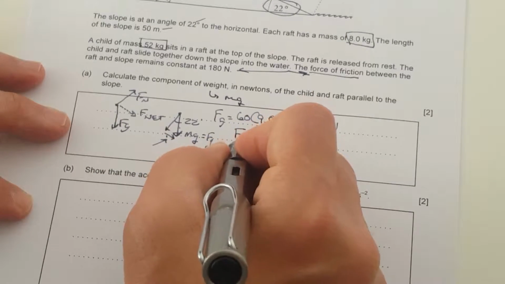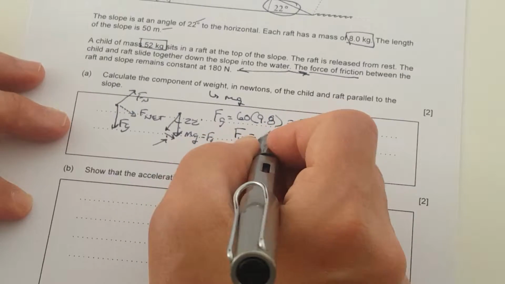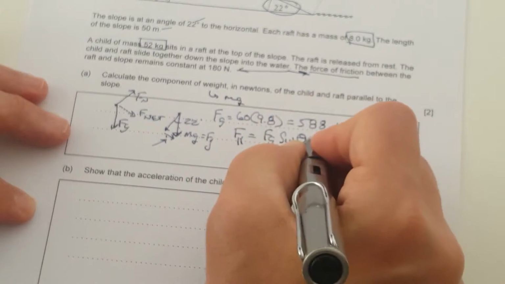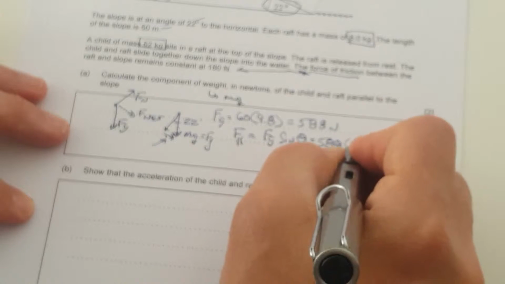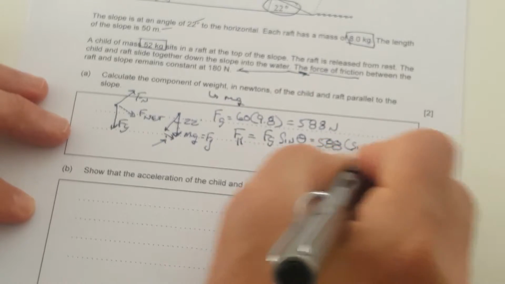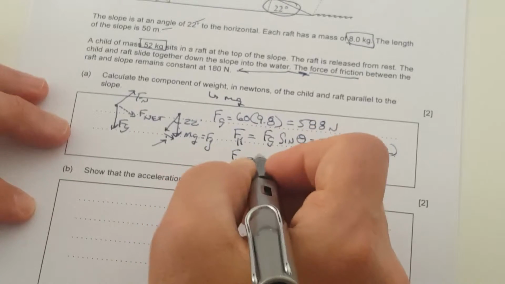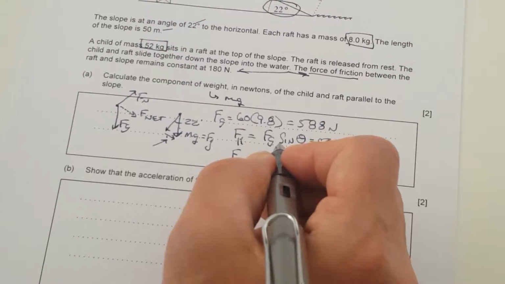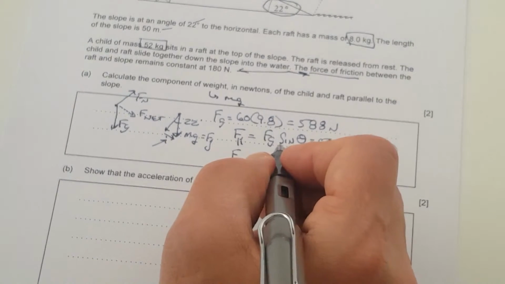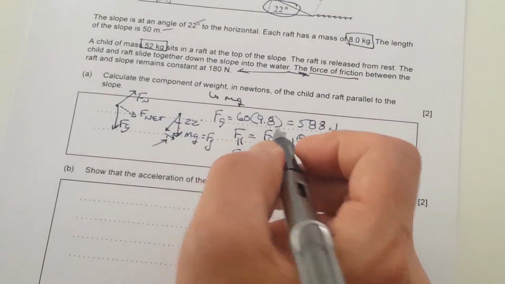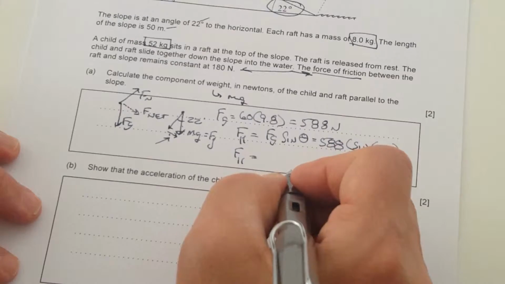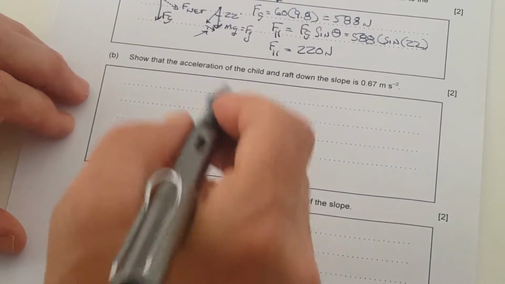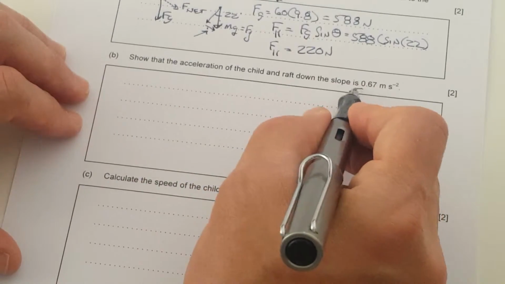The force parallel is equal to Fg sine theta, which is 588 times the sine of 22, and our force parallel will then be 220 newtons.